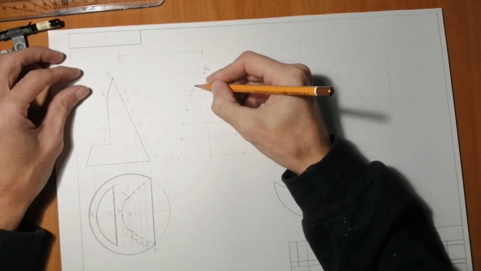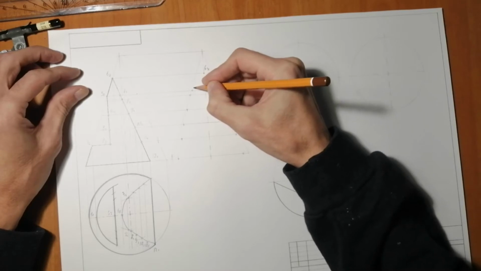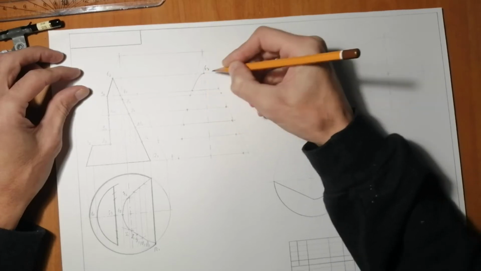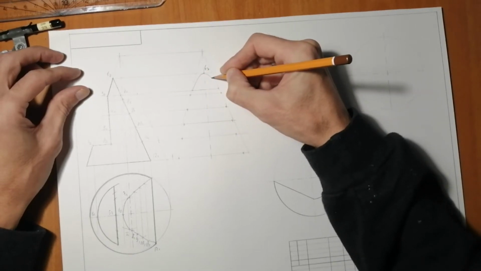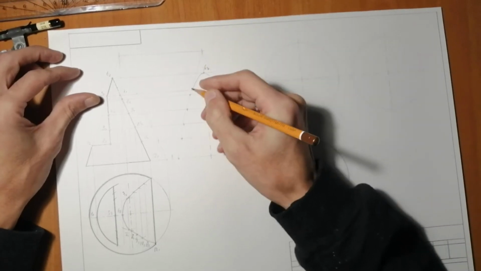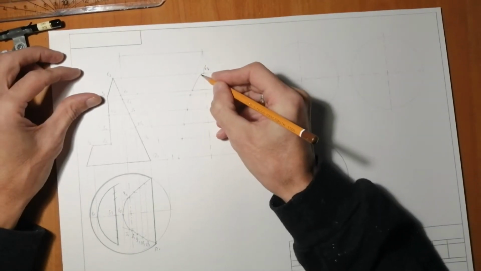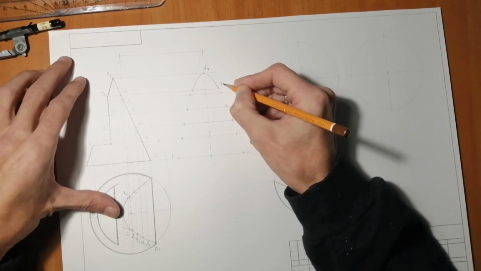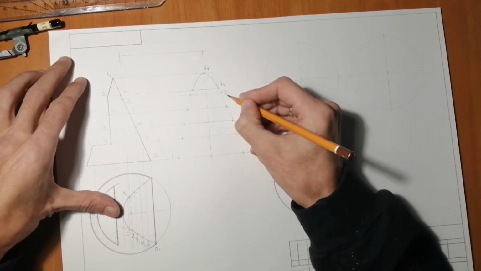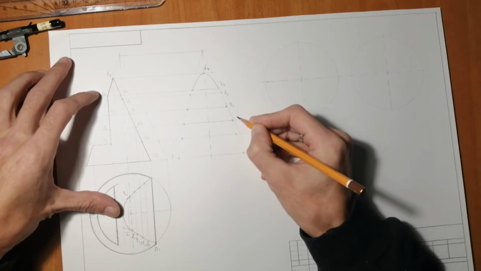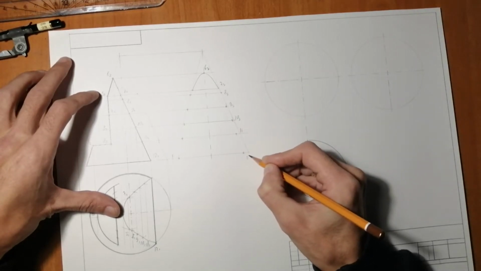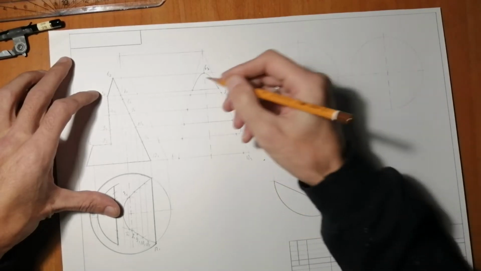I draw a new line called a parabola on the new points on plane 3: 6, 7-3, 8-3, 9, 10, 11, 12.